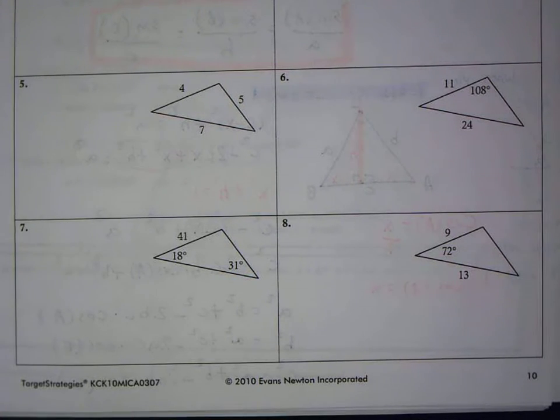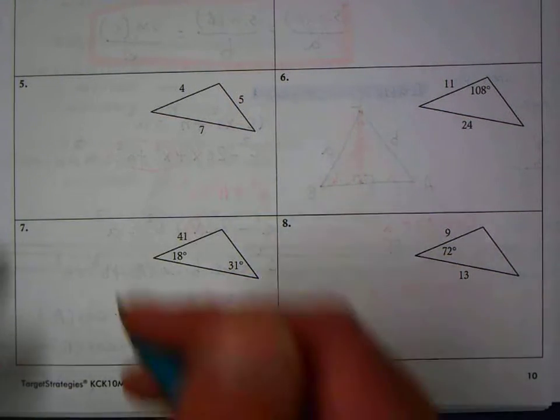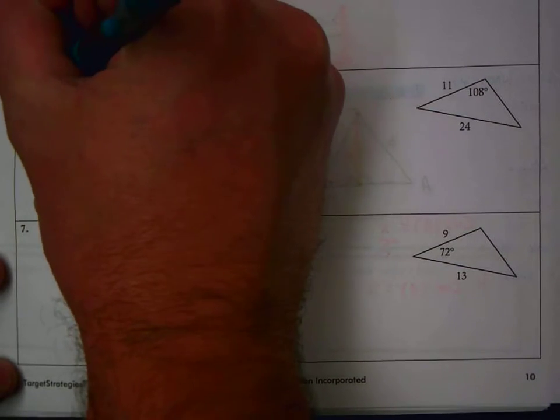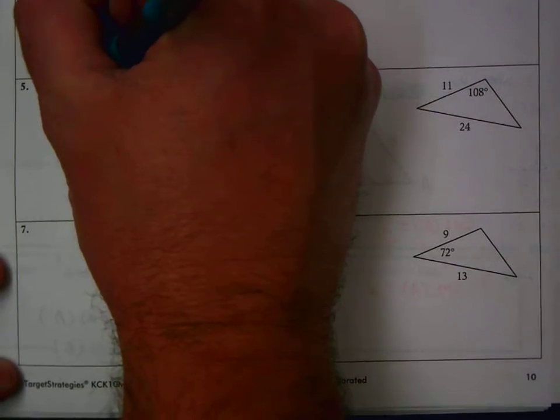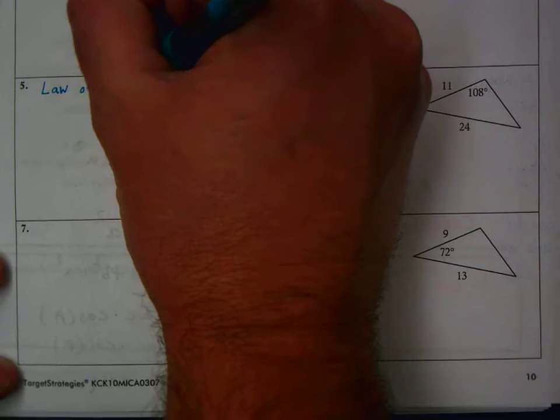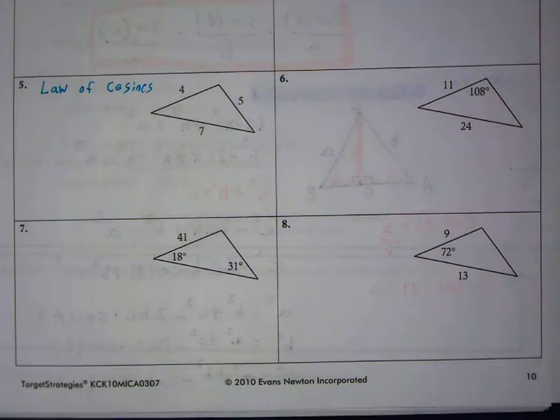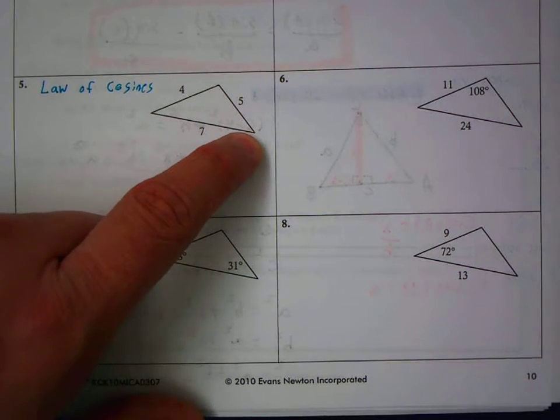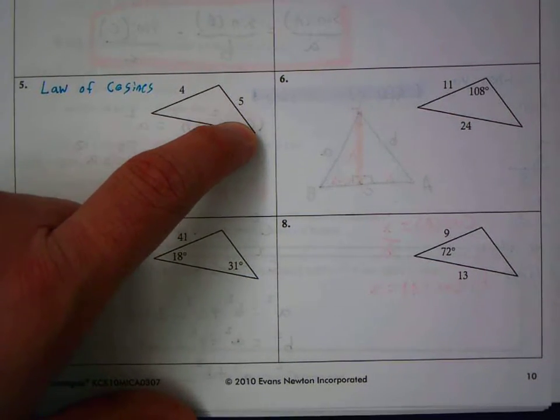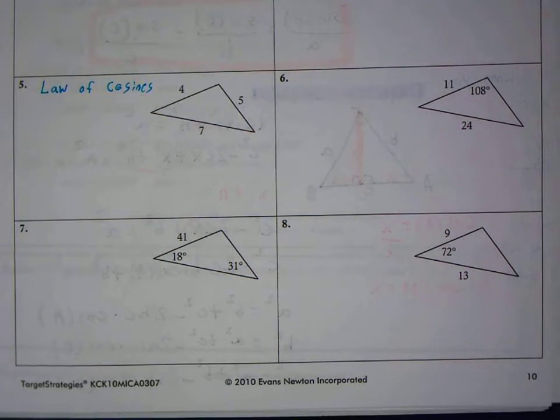Yeah, law of cosines, which we're not going to solve any law of cosines today, just sines. So we're going to use law of cosines because you have all 3 sides. In order to use law of sines, you have to know at least one angle. If they told me what this angle was, I could use law of sines, but they didn't. So I have to use law of cosines.